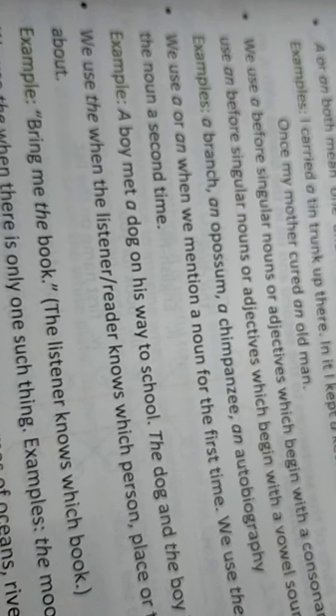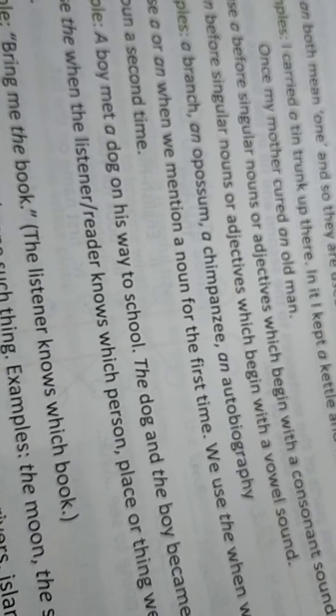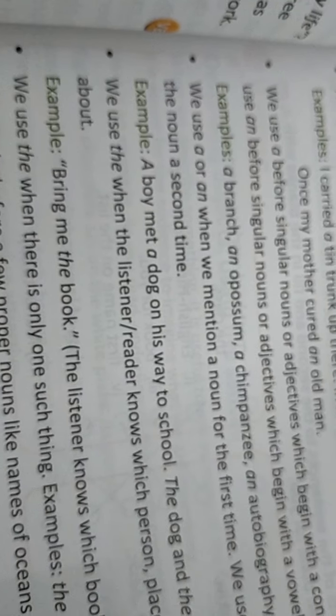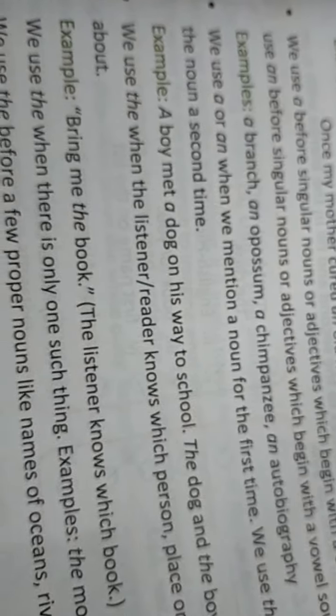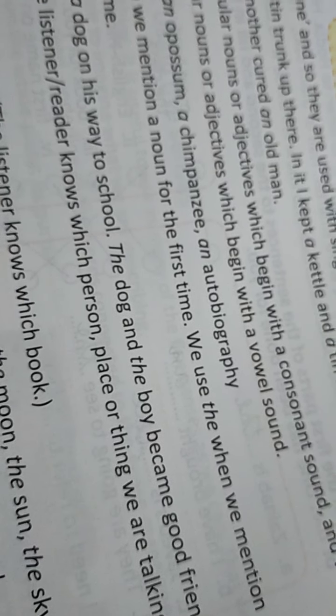We also use a or an when we mention a noun for the first time. We use the when we mention the noun a second time. तो जब पहली बार आप यूज़ करेंगे, तो उसी चीज़ को दोबारा आप बताएंगे तो उसमें the. जैसे, a boy met a dog on his way to school, the dog and the boy, because you have already mentioned the boy and the dog. Now when you use another sentence with the same characters, you will use the dog and the boy.